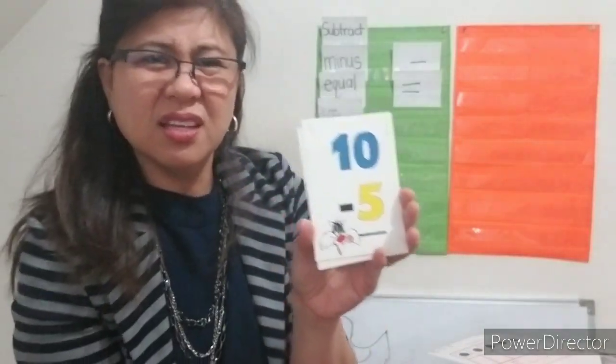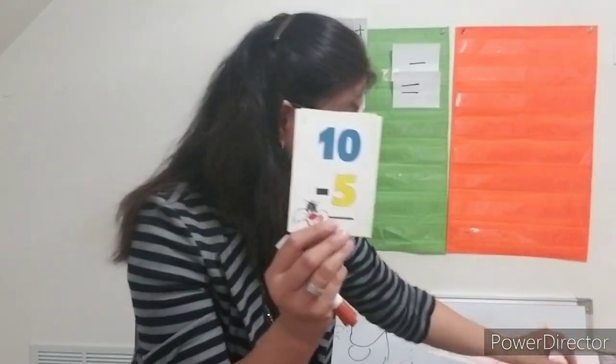It says 10 minus 5. 10 minus 5 equals what? Why is this? What is happening here? Okay, because we learned that subtraction goes this way. All right? But we can also do subtraction this way. Let me get my board.